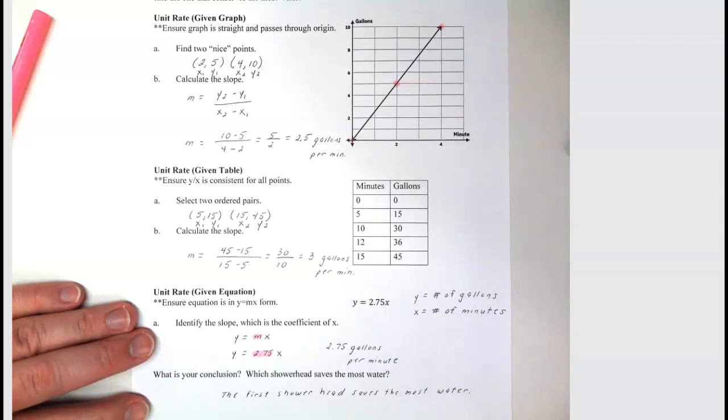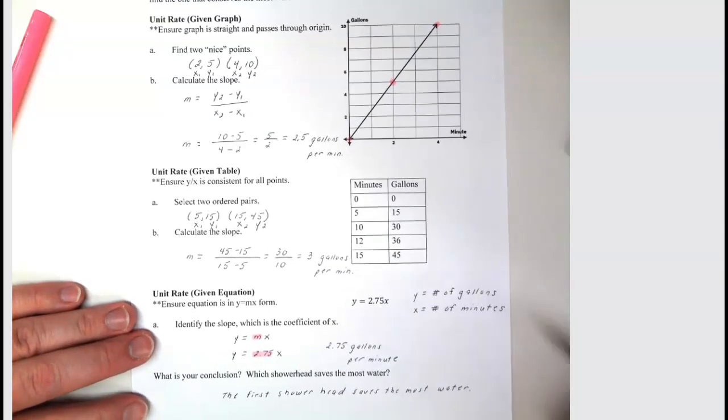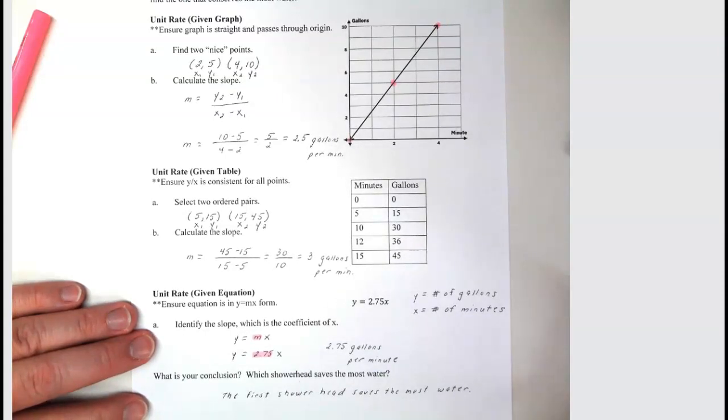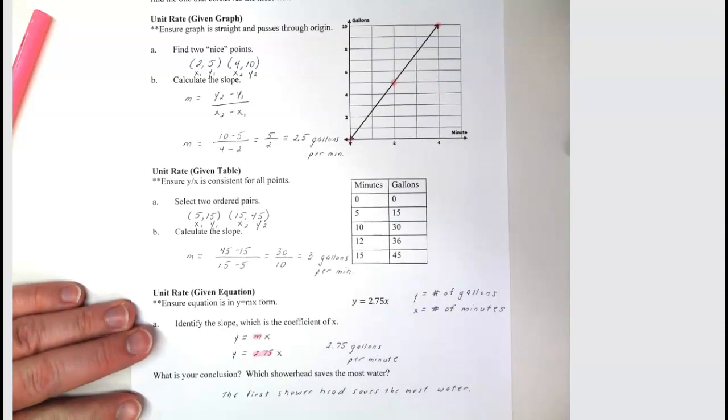So again, that's just a quick summary of how we get the unit rate when you're given a graph, when you're given a table, and when you're given an equation. And it all basically boils down to finding the slope of each of those relationships.